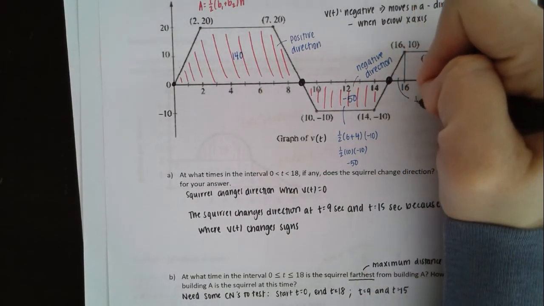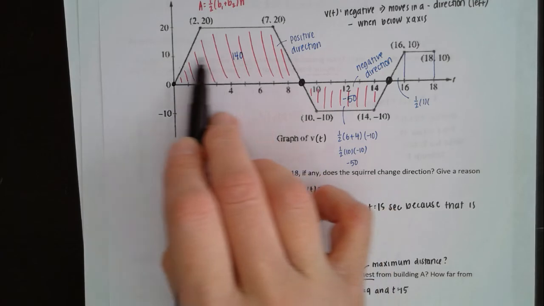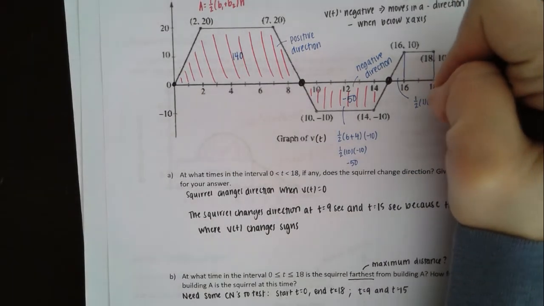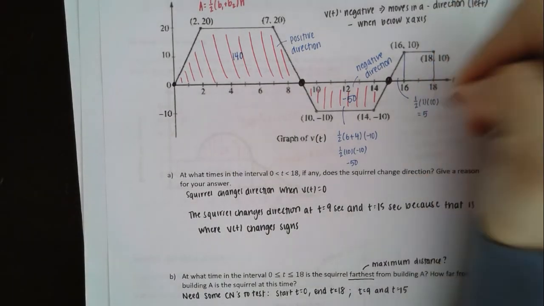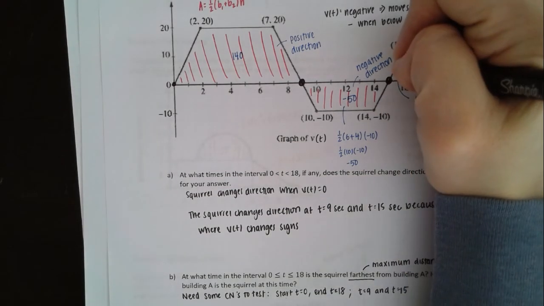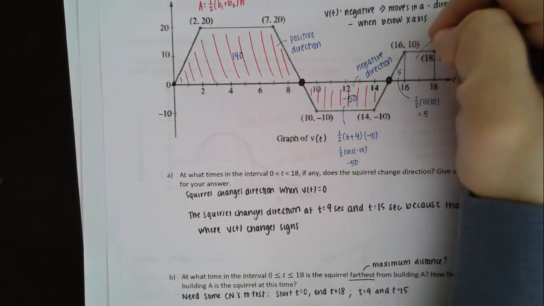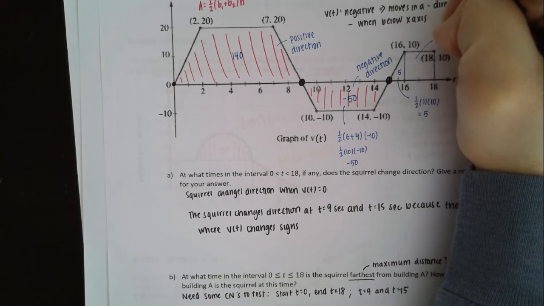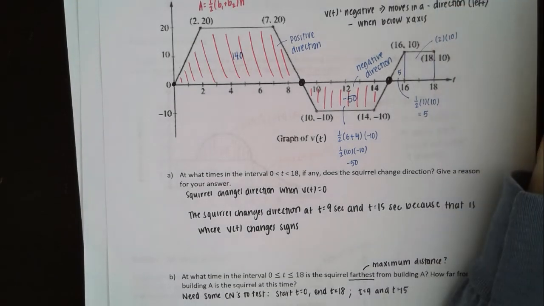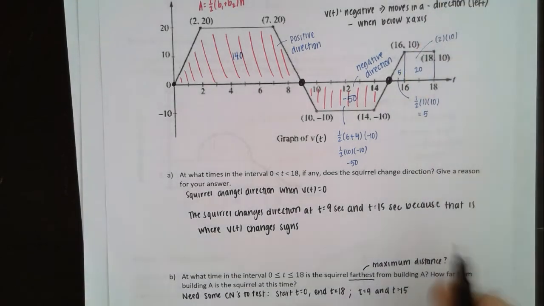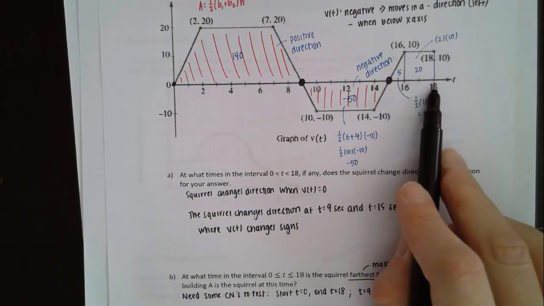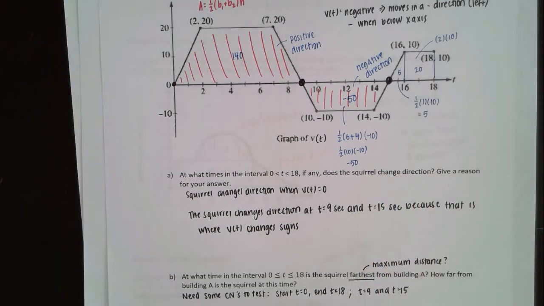My triangle is 1/2 of the base of 1 times the height, which looks like 10, so the area of this little triangle is 5. And then my rectangle has a base of 2 and a height of 10, so this area is 20. So from 15 to 18, my accumulated area is 25.